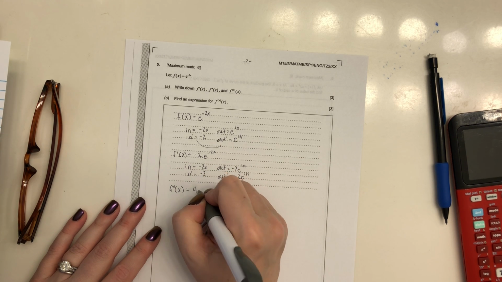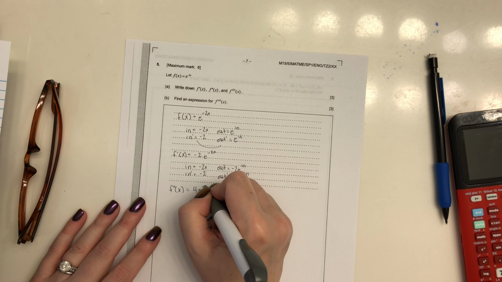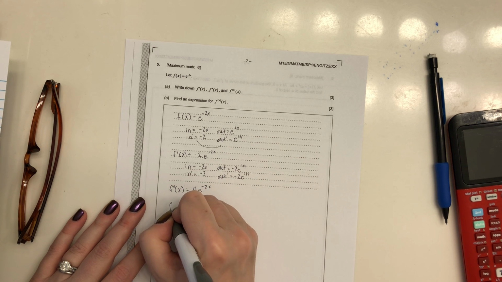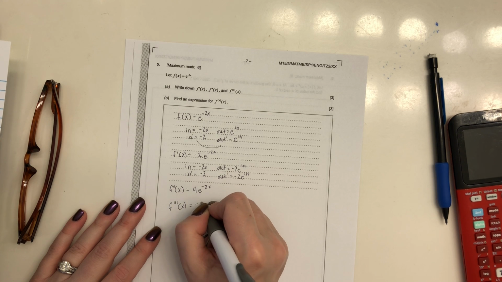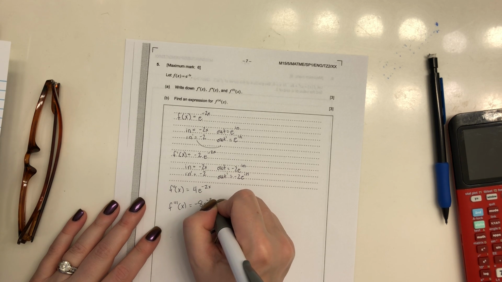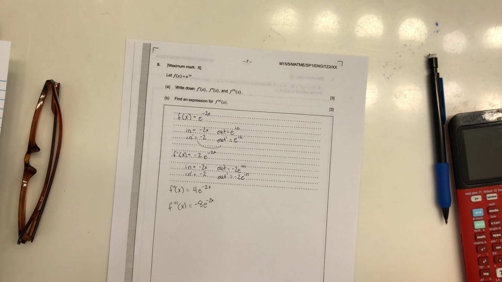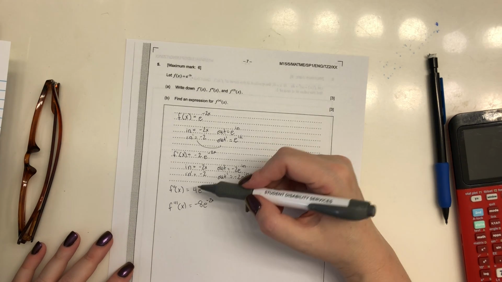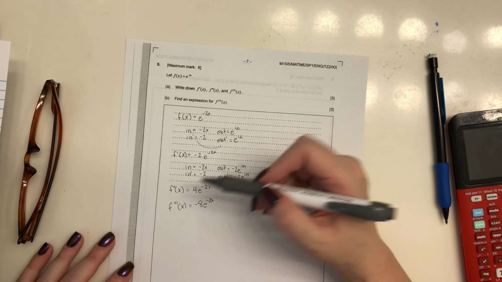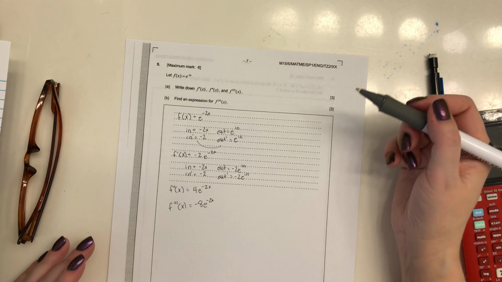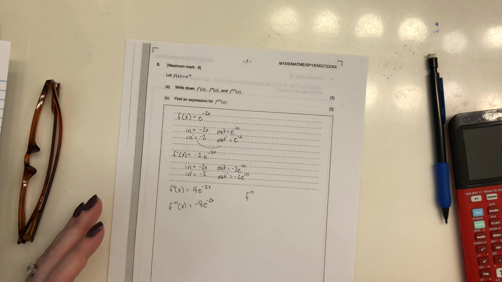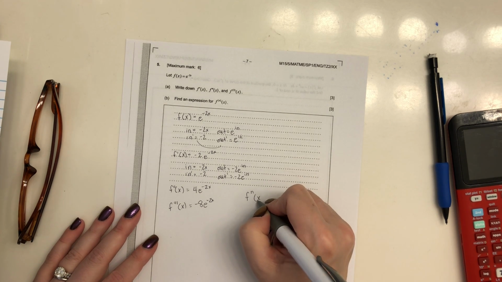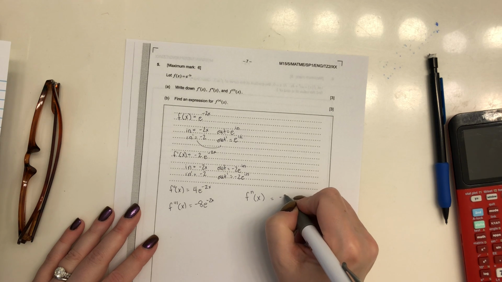So now this is 4 e to the -2x. And if you can guess, the third one is going to be -8 e to the -2x. So what's happening every time is that out front, I'm multiplying by -2. So if I want to write a general formula to the n power, because I don't know how many derivatives I'm going to take of f of x, it would simply be -2.